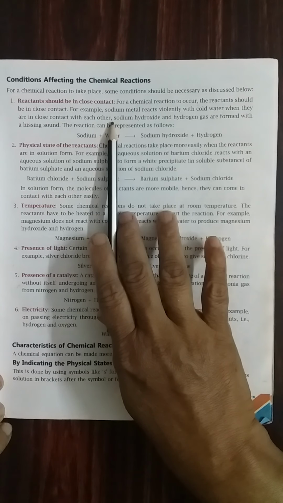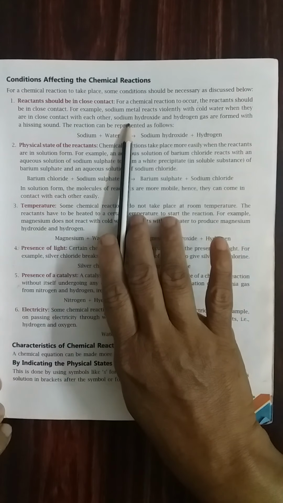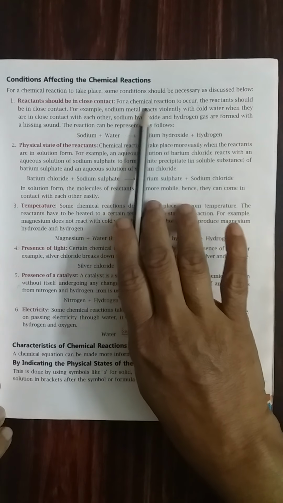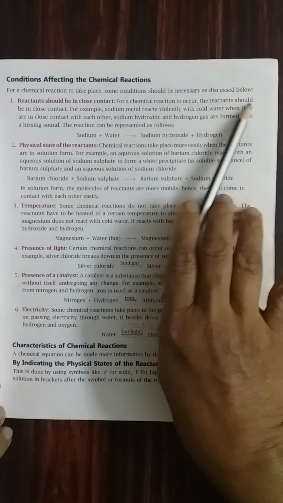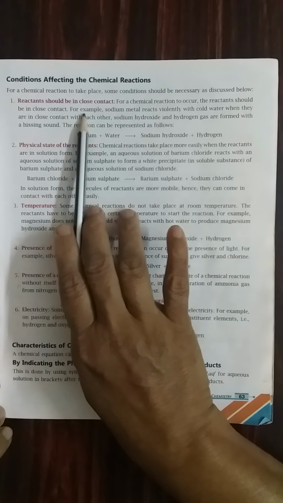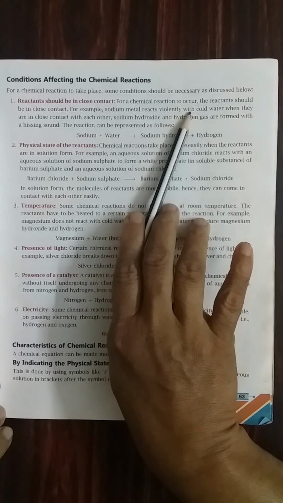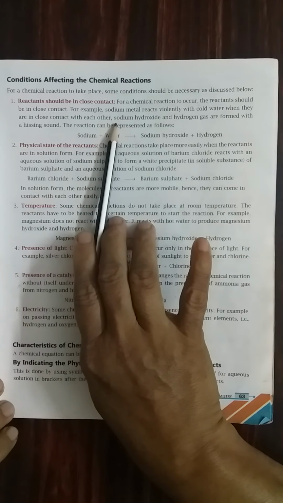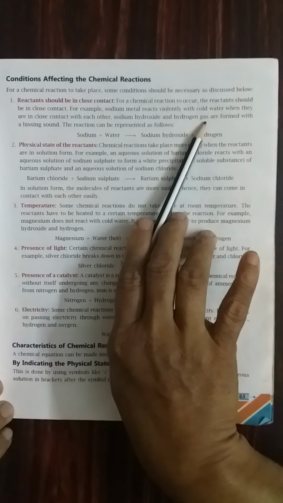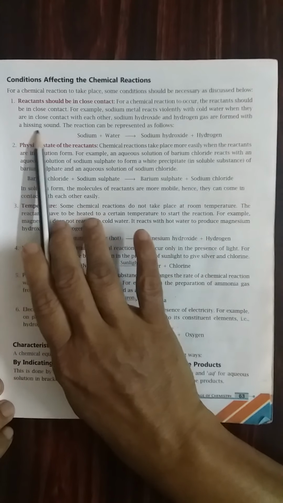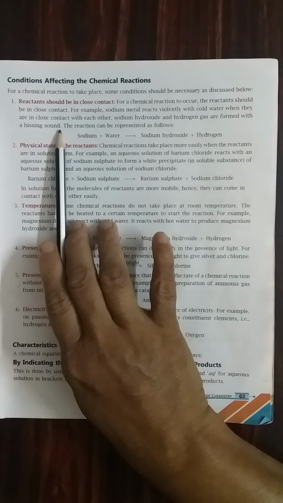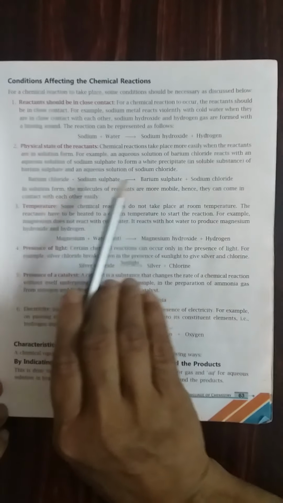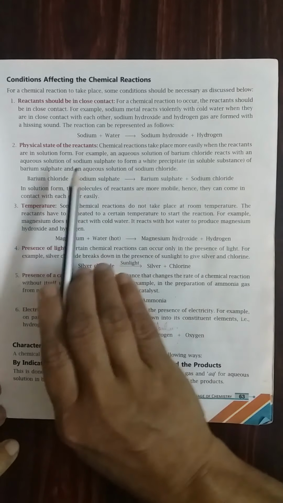It means that if it is in a solution form, the reaction takes place very fast. For a chemical reaction to occur, the reactants should be in close contact. For example, sodium metal reacts violently with cold water when they are in close contact with each other. Sodium hydroxide and hydrogen are formed with a hissing sound. That means sodium is a metal.